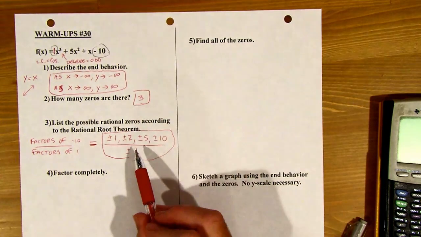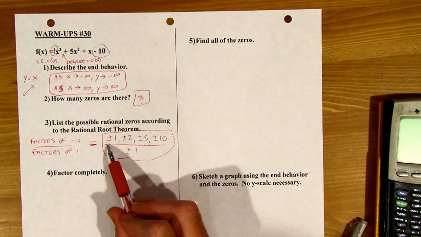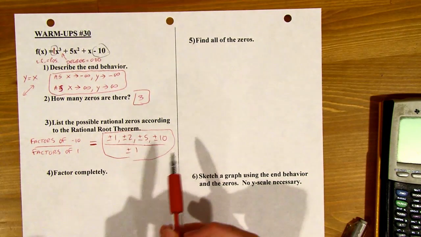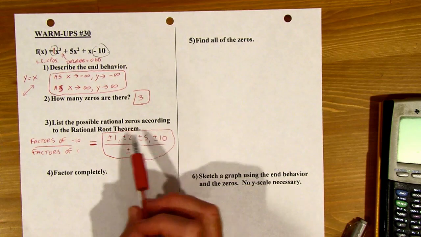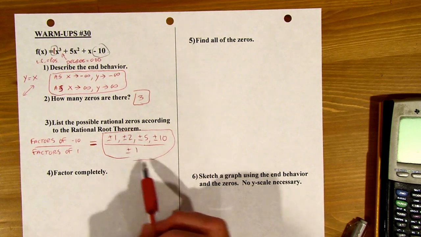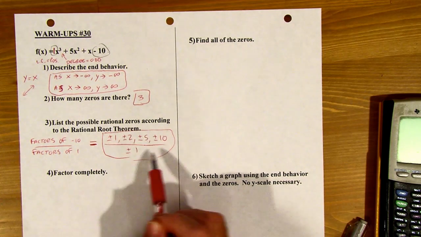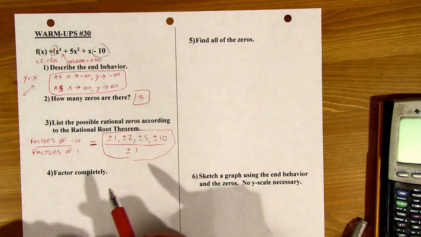So since I'm just dividing by 1 no matter what, I'm really looking at these integers, 1, 2, 5, or 10, positive or negative. So if there are rational roots, they're in this list, and those are also going to correspond to x-intercepts. There might be other x-intercepts that aren't on this list, but that means they wouldn't be rational, okay?